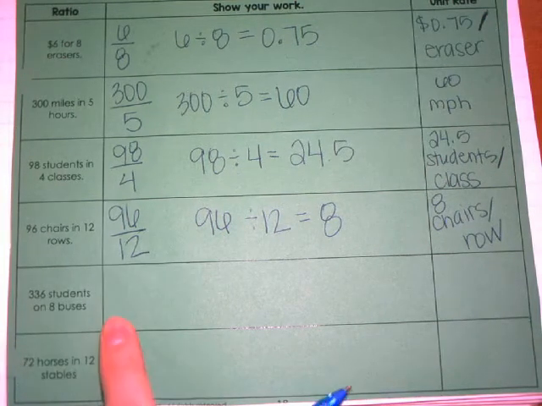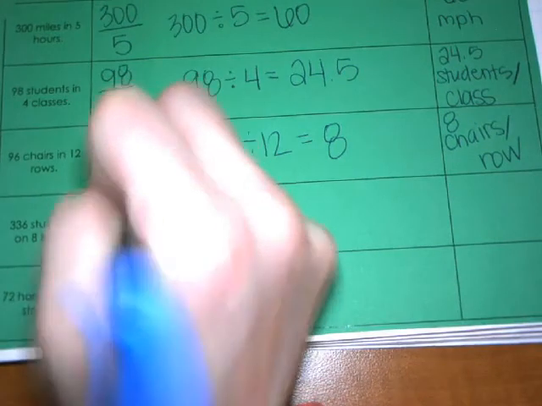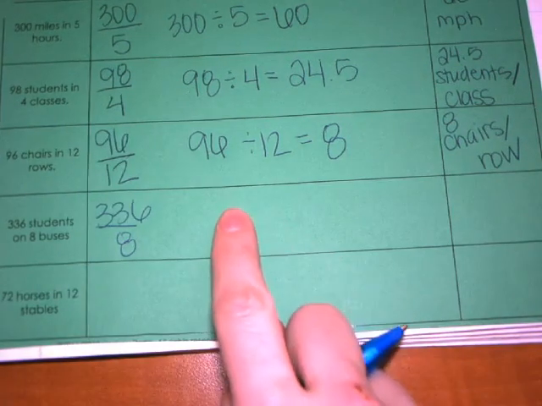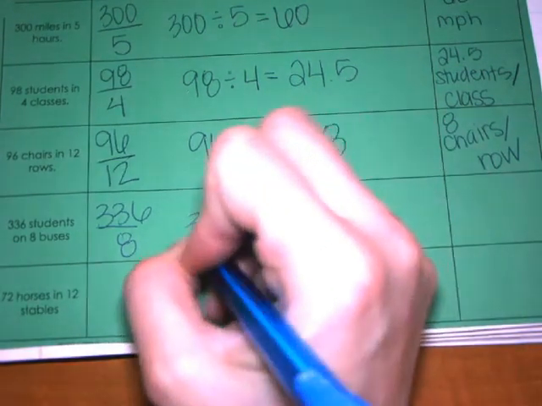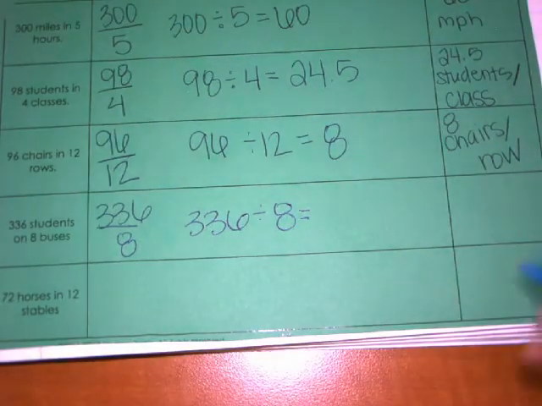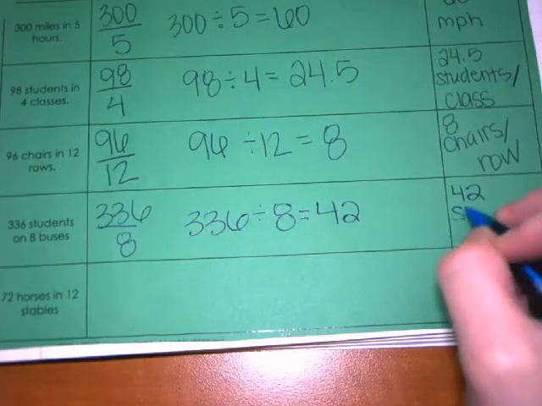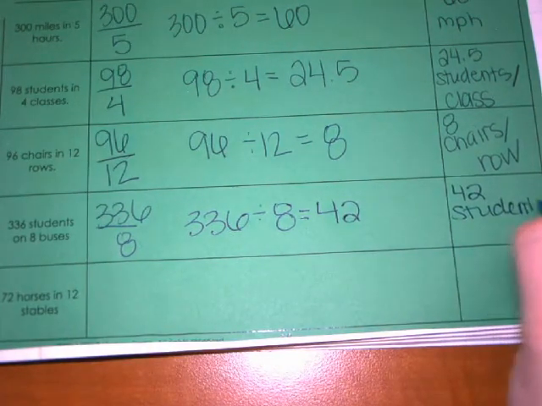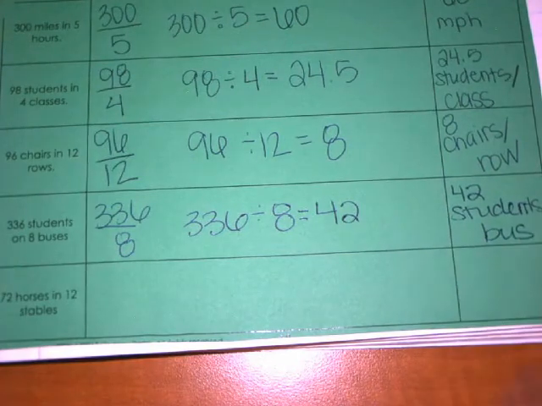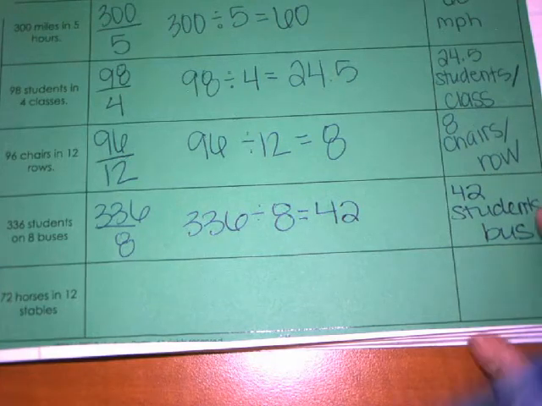Number 25. How did you write the next one as a ratio? Perfect. Number 15. How did you solve it? 336. Perfect. Number 1. What did you get as the answer? 42 what? 42 students per bus. Very nicely done.